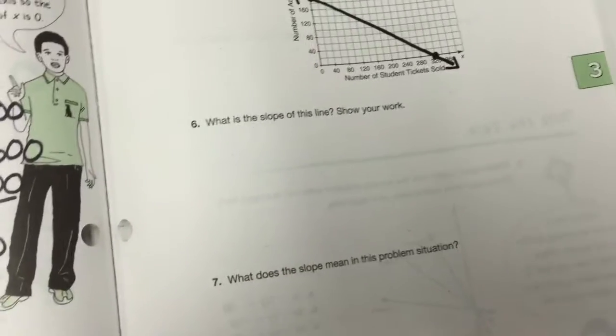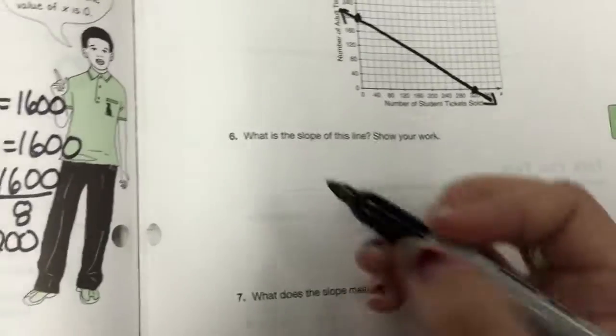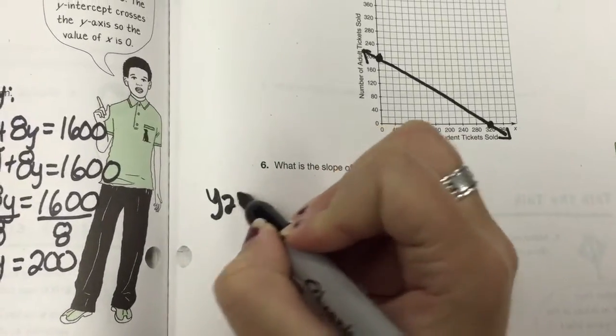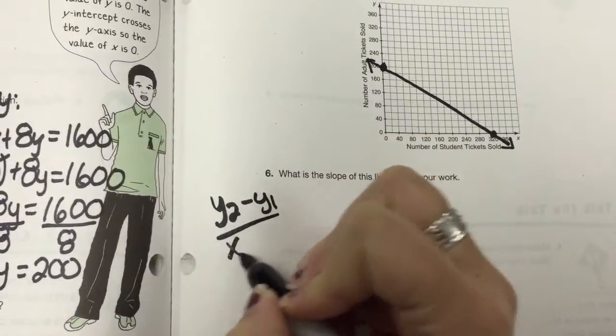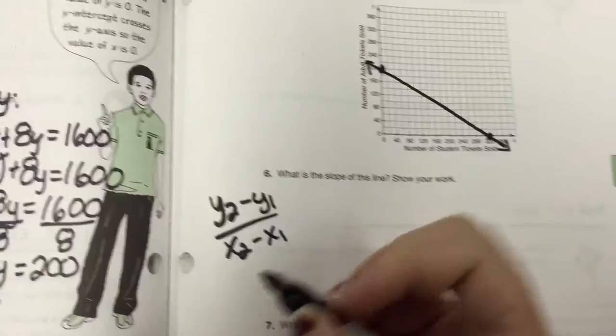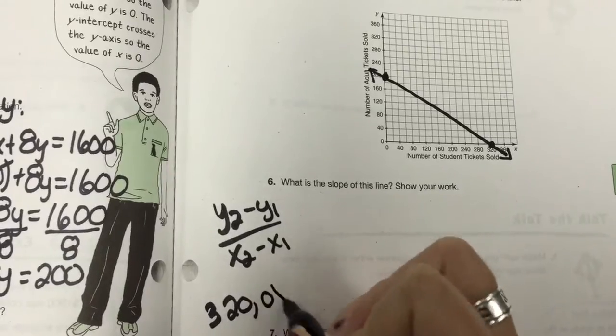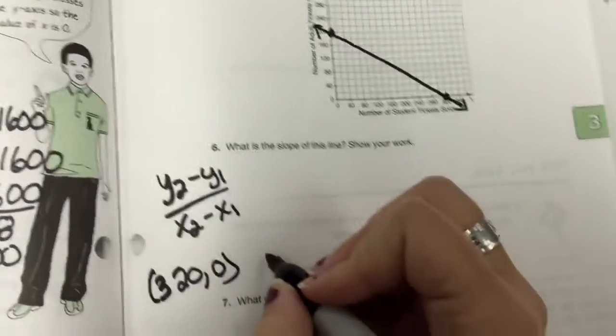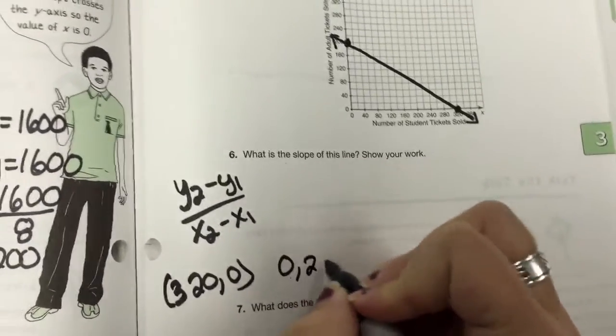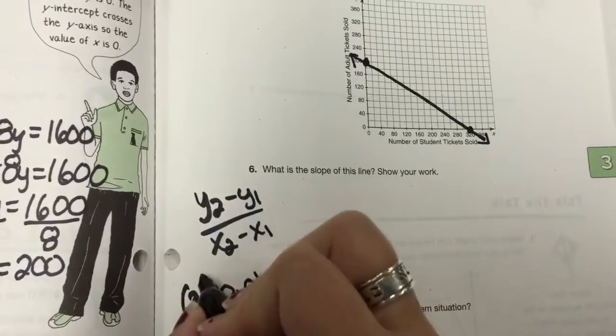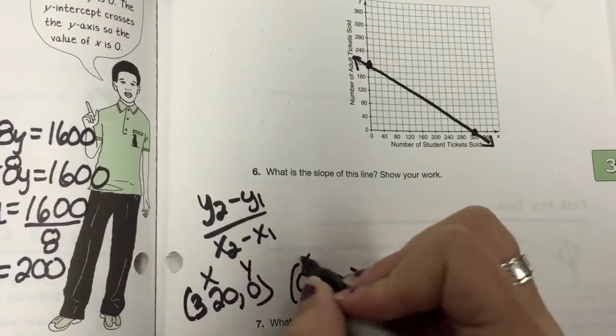Then next, on number 6, it says, what is the slope of the line? Well, we know the equation y2 minus y1 over x2 minus x1. And we have the points (320, 0) and we also have the point (0, 200). So we can just, again, pick our x and our y, our x and our y.